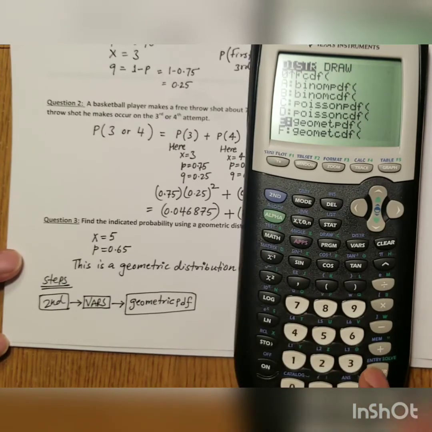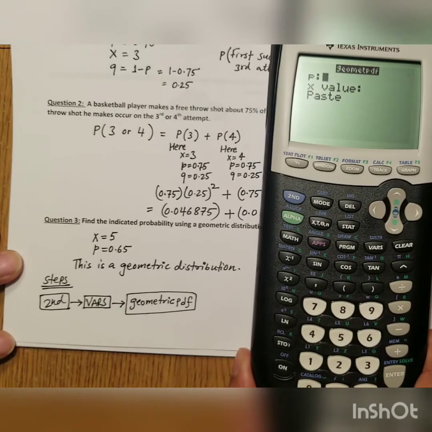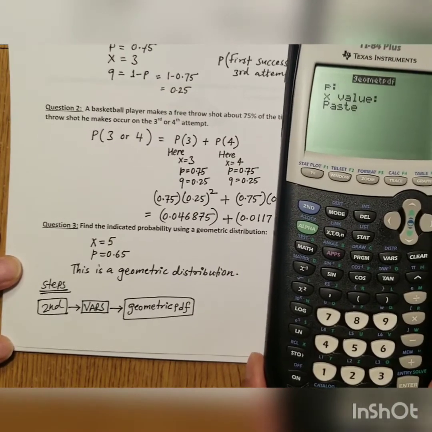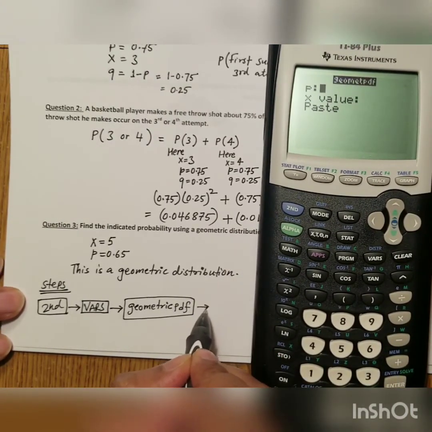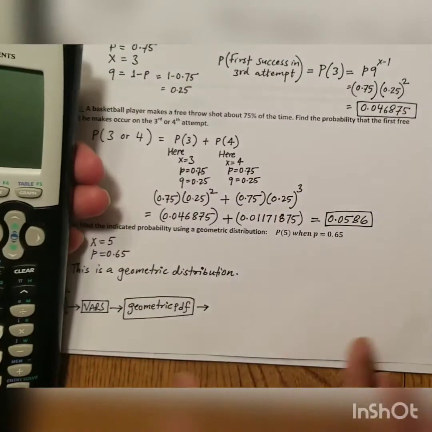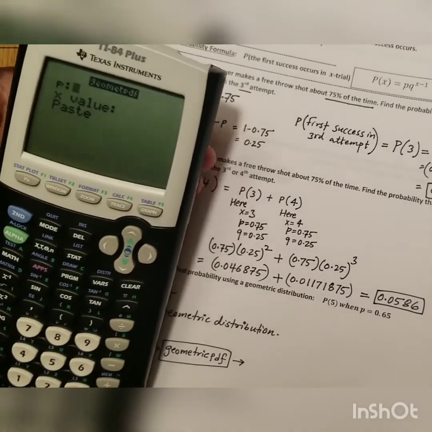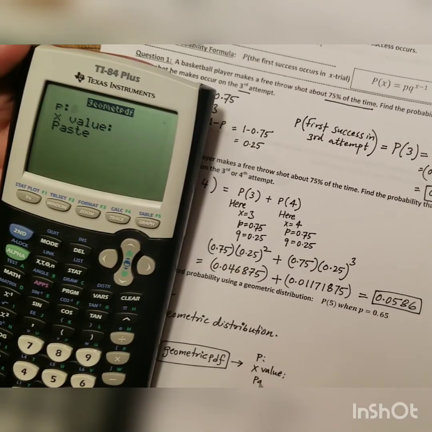Then you press enter, and you get this screen. You get p and x value and paste.